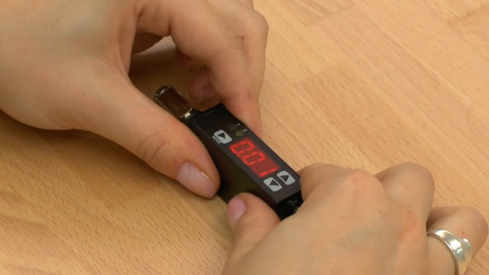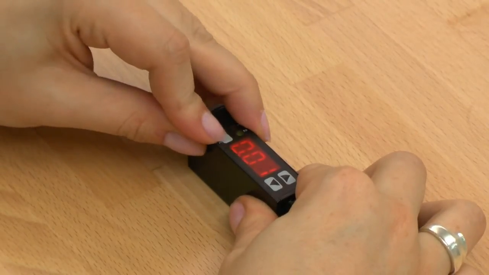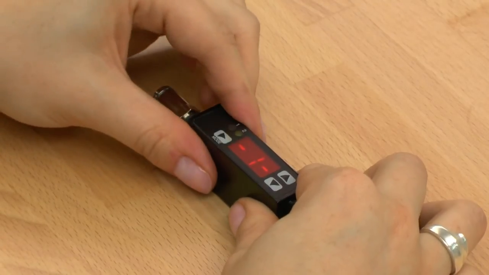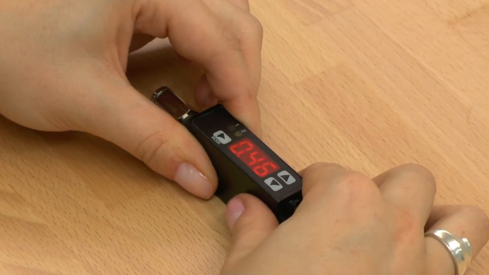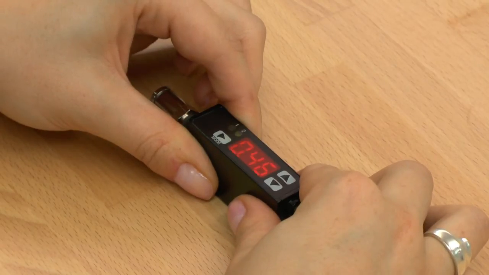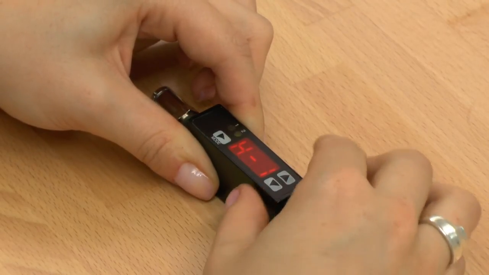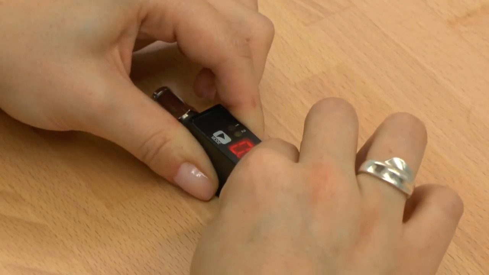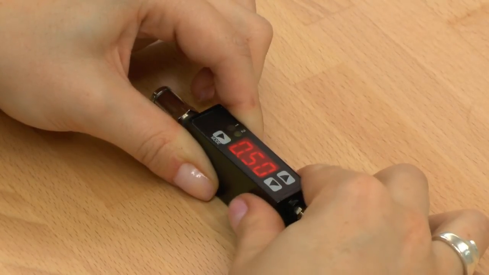To select the switching point of output 1, push the mode button 1 time. After 2 seconds, the display is alternating between H1 and the pre-adjusted value. To adjust the switching point, push the up or down button until the desired value is displayed. Store the settings with the mode button.